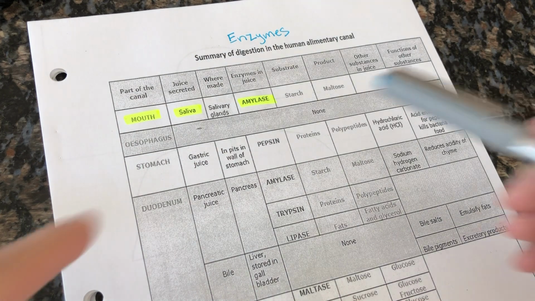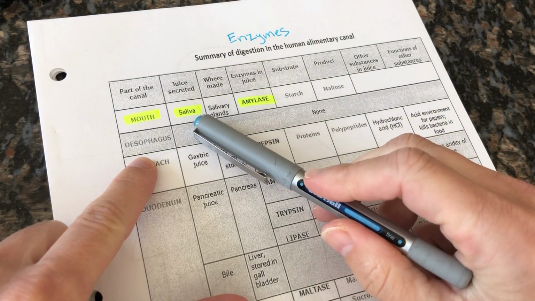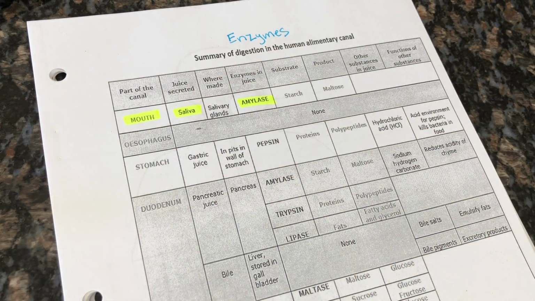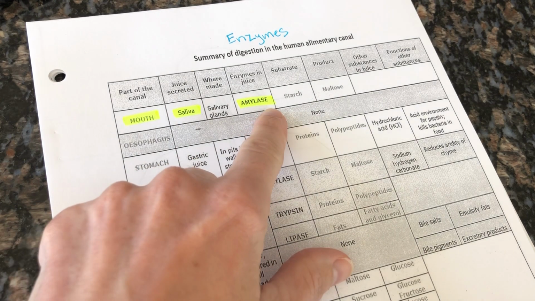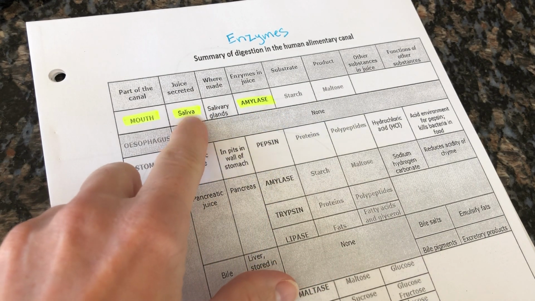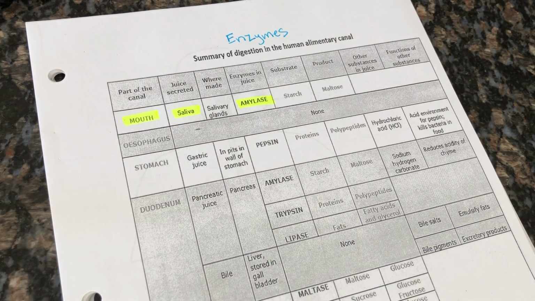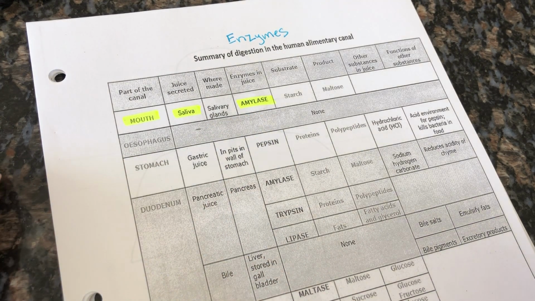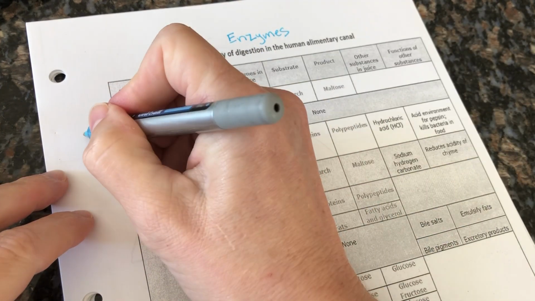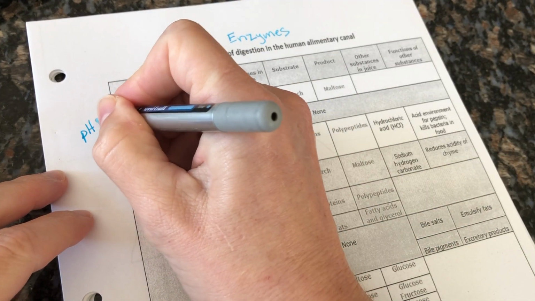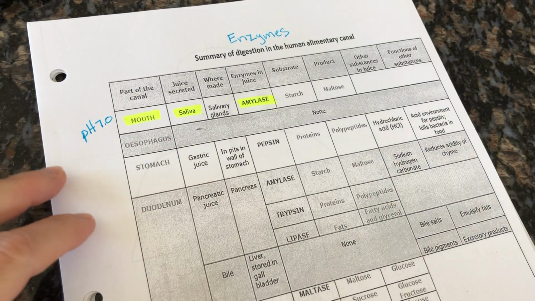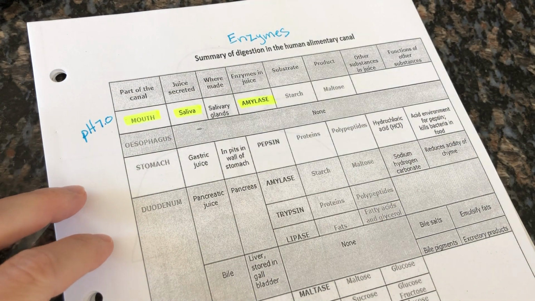And so when we refer to this amylase, we refer to salivary amylase, okay? So amylase that's made in the saliva, that's found in the saliva, made in the salivary glands, is referred to as a salivary amylase. And salivary amylase likes a pH of around 7, okay? So salivary amylase likes a pH of around 7.0.